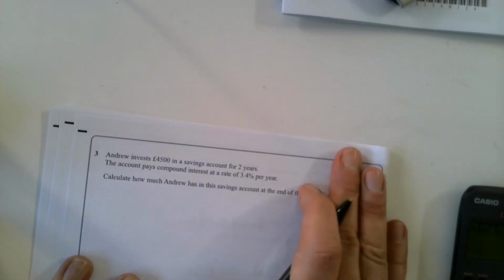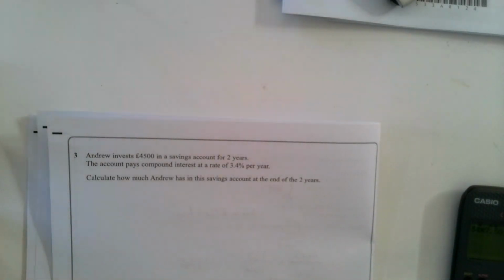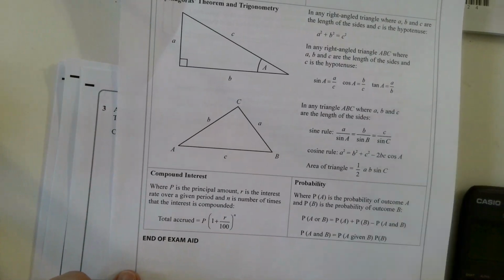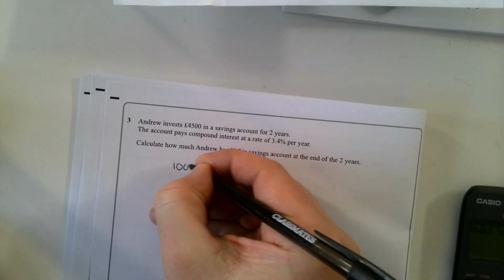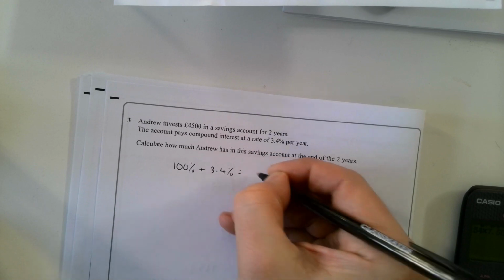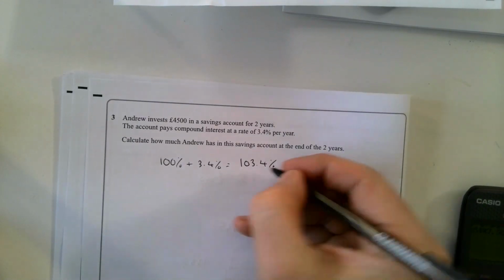Right, question 3. So compound interest. Now, if I'm looking at this one, I've got a formula sheet here. This is the higher formula sheet. It's written down here if you've done it in the hall and done it properly. I quite like this sort of concept. I had 100%, and I've increased by 3.4%. So I've actually got 103.4% of what I had before.